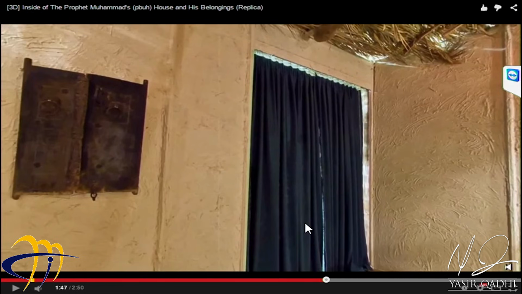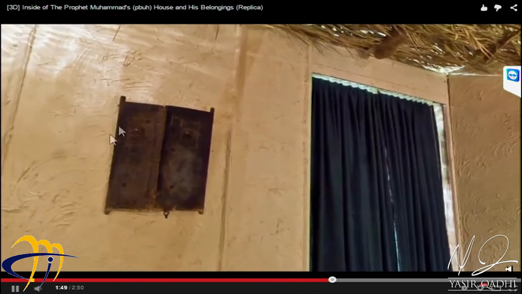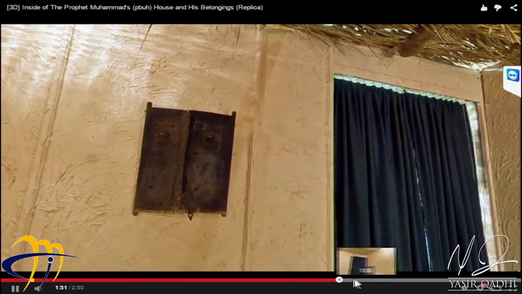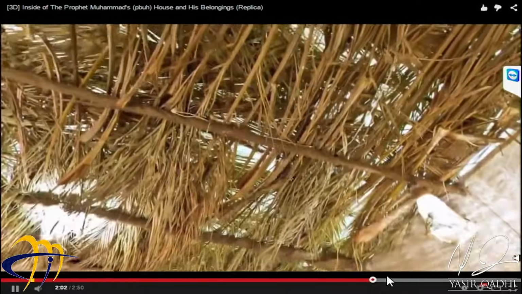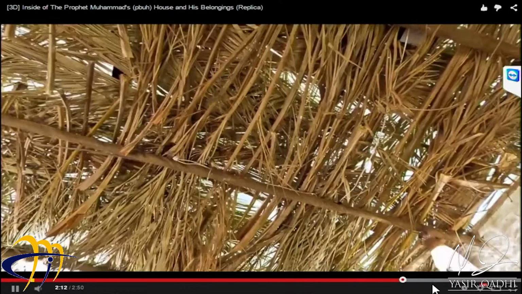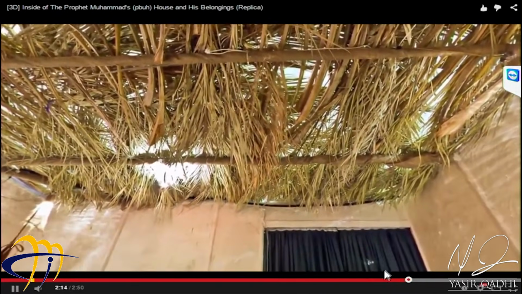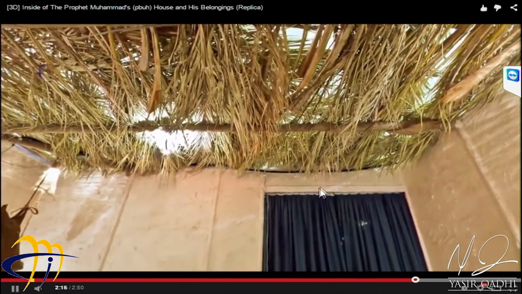So this shows us there was no door into the masjid. There would probably have been shelves as well. This is some type of shelf you could put your things in. And then he goes back to the beginning. It's just a 3D of the entire house. And this is the other door. We said there were two doors, right? One door into the masjid.